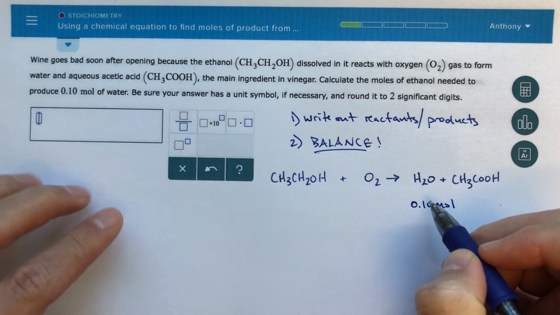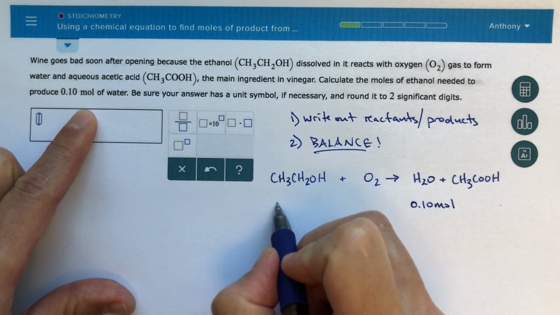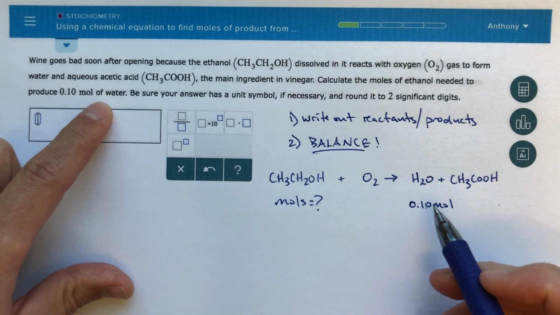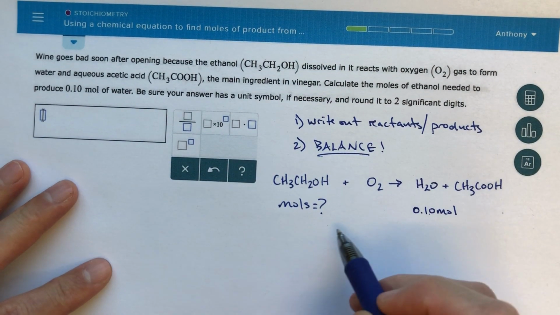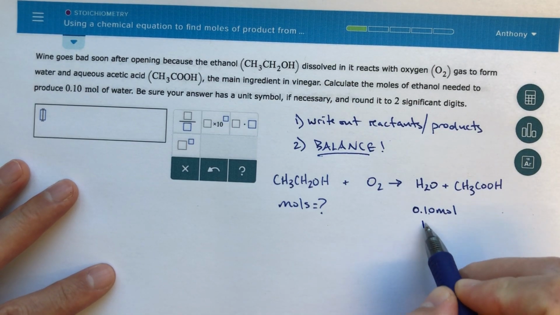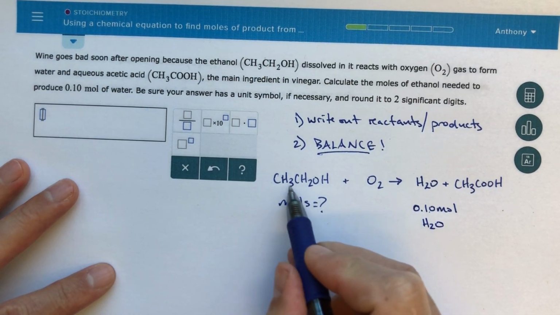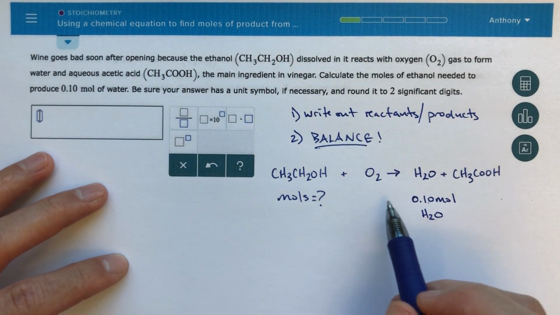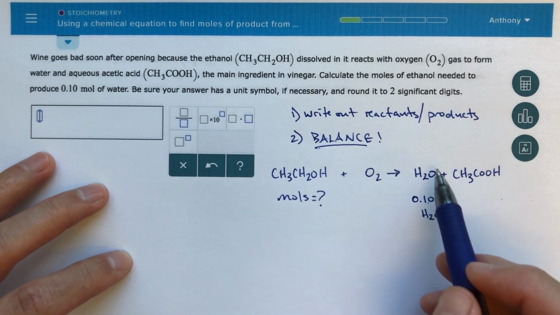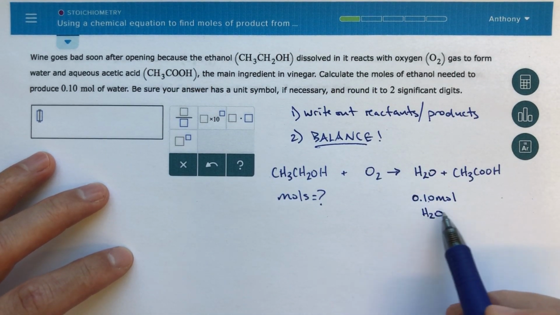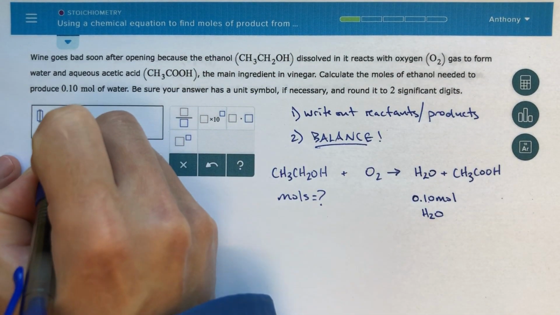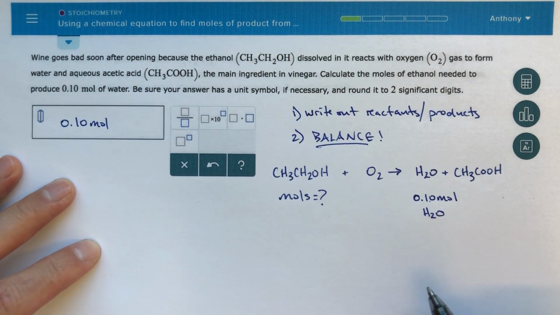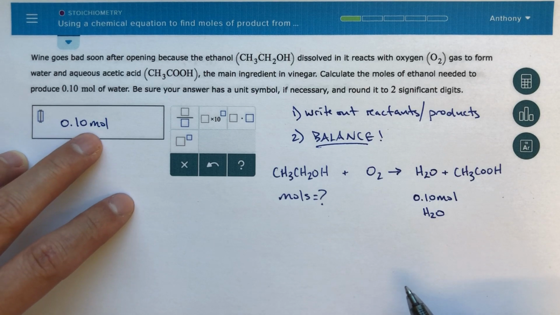It says calculate the moles of ethanol needed to produce 0.10 moles of water, be sure you're yada yada yada. So now we need to use the mole ratios. So this is the number of moles of water, and I need to figure out how many moles of ethanol. Hopefully you can just see, well, it's a 1-to-1 ratio. So every time we use up 1 mole of this ethanol, we're going to form 1 mole of water. So if I want to form 0.1 moles of water, I'm going to need to use 0.10 moles of ethanol. So I guess that's all we would write as our answer, 0.10 moles.